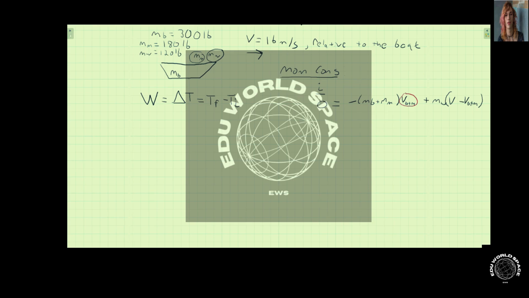So the velocity of the boat plus man moving together is going to end up being, by doing some algebra, the mass of the woman multiplied by the velocity that she jumps out, the 16 meters a second, divided by what ends up being the total mass of the system, which is the mass of the boat plus the mass of the man plus the mass of the woman.